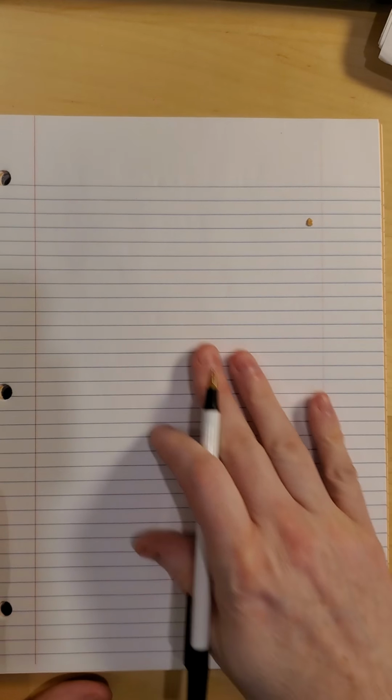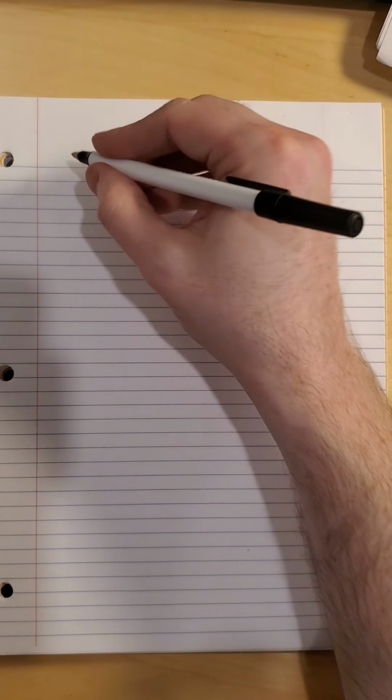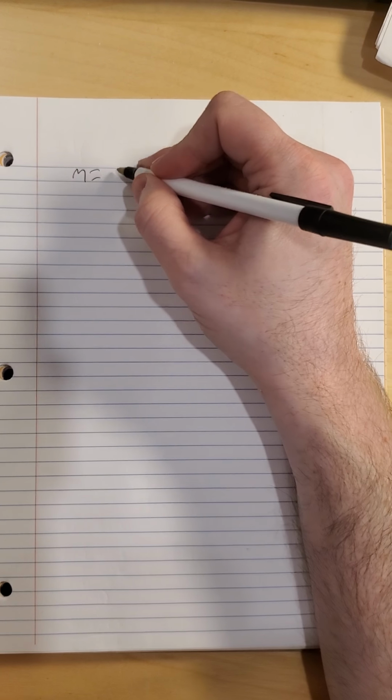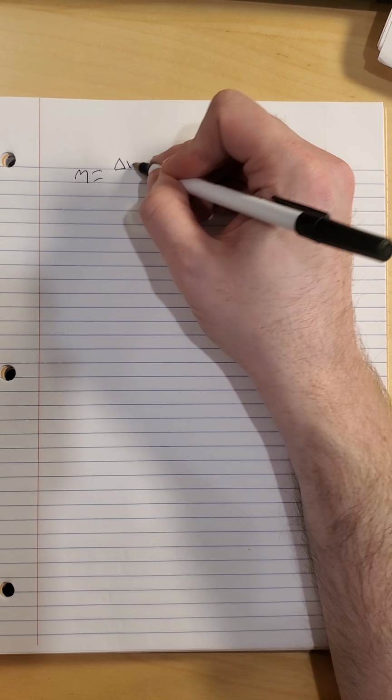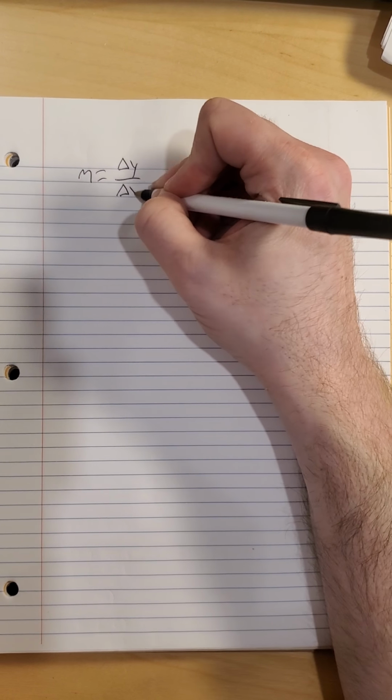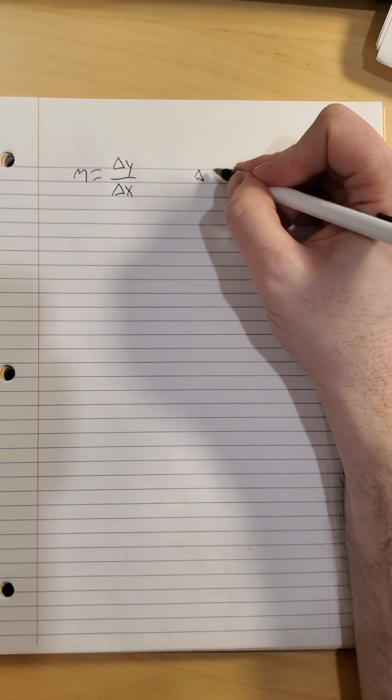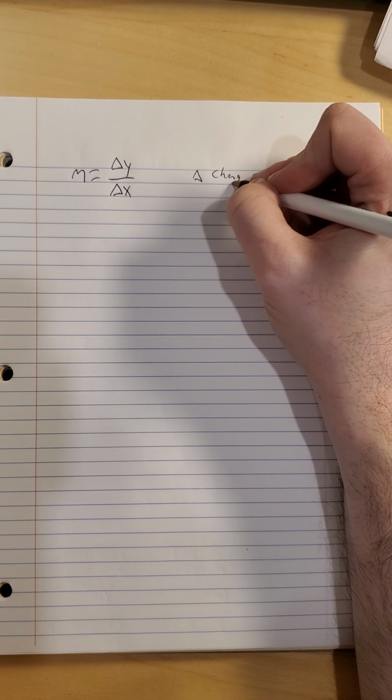Now, occasionally they do ask us to write the equation of a line. When we want to do that, it's useful to think back to our work with the slope formula. So slope, remember, was a change in y over a change in x. Delta represents the words change in.